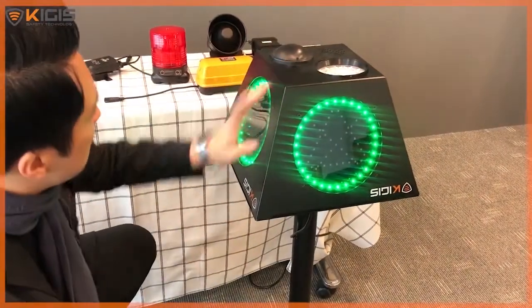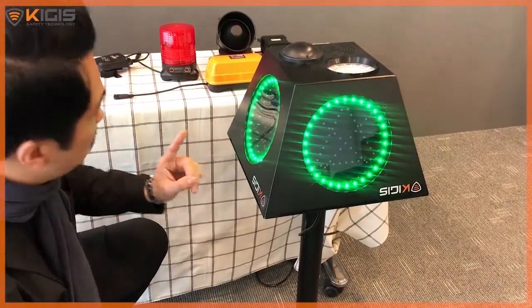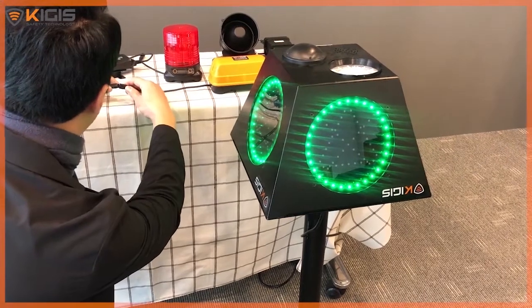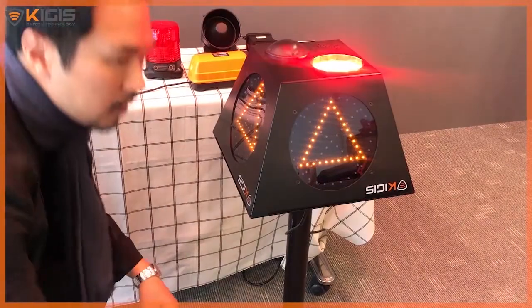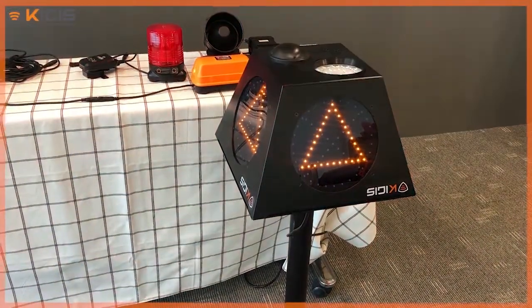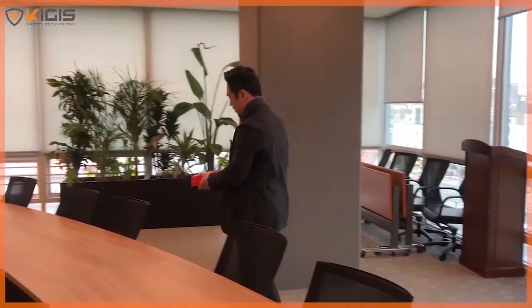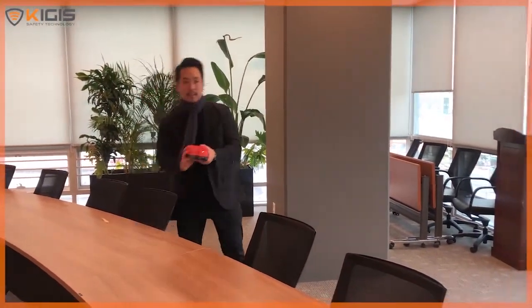So let's suppose there's one vehicle approaching. So you'll see a triangle sign. Okay. So we have now one vehicle. And let's say there are 2 or more.